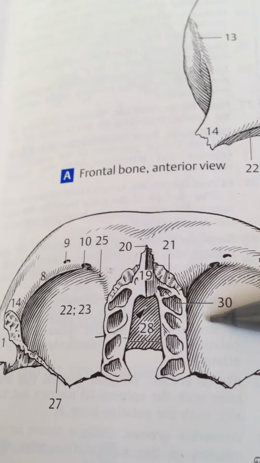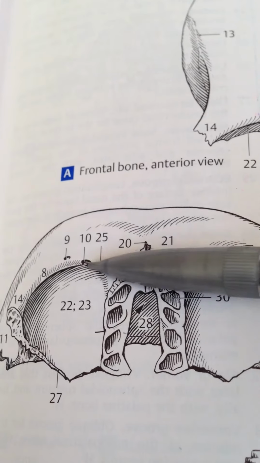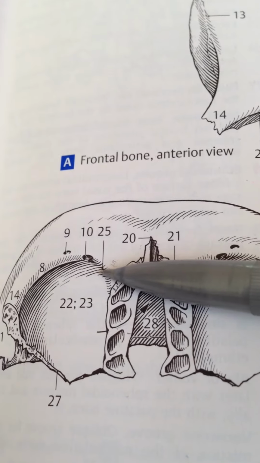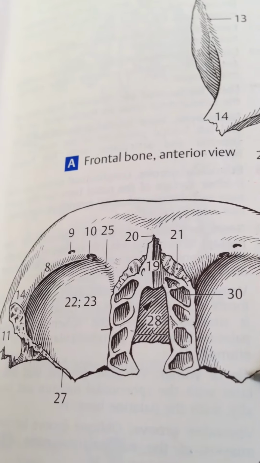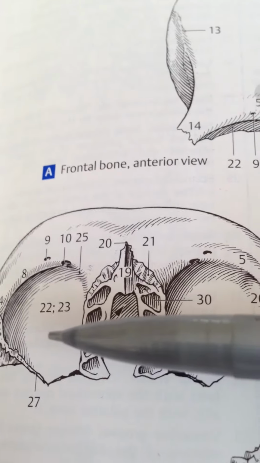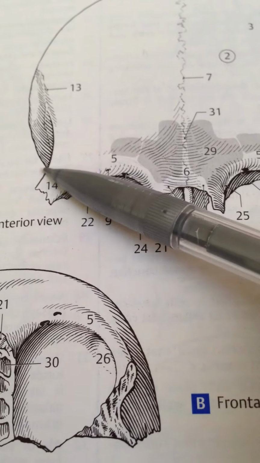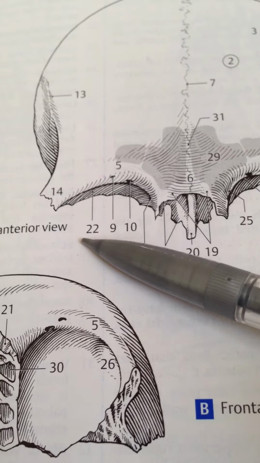The superior rectus is also another eye muscle. Let's see, is there anything else? I don't believe so. Now going back, number 14, you have your zygomatic process of the frontal bone.